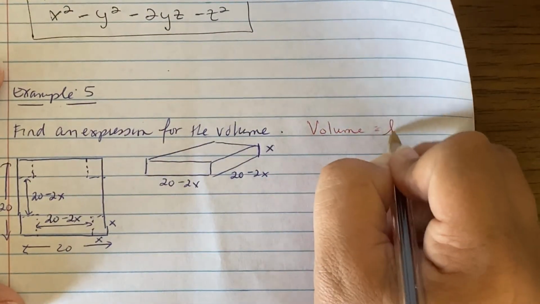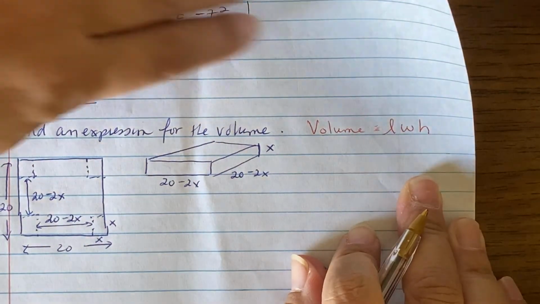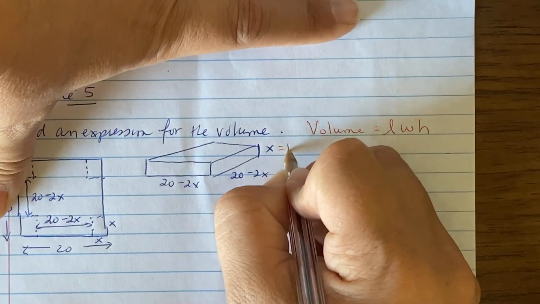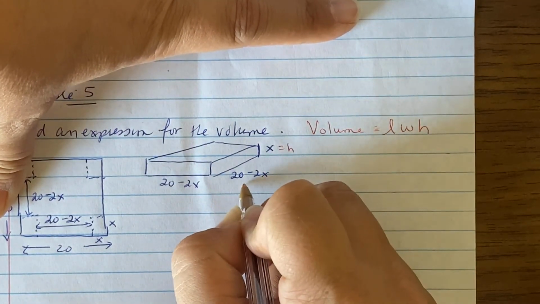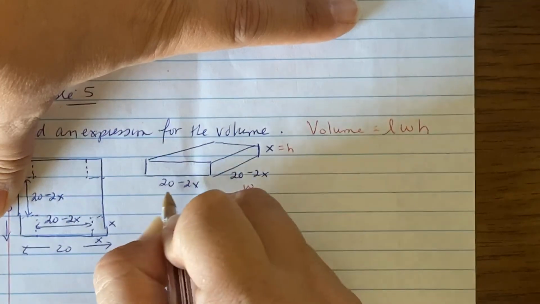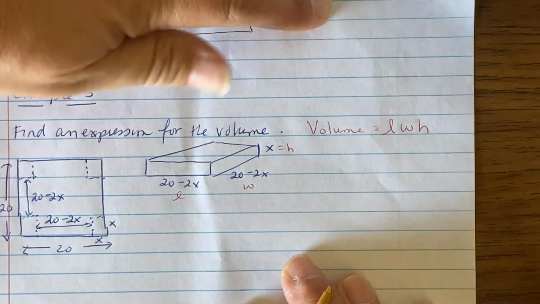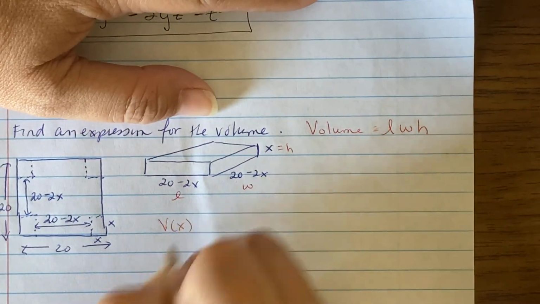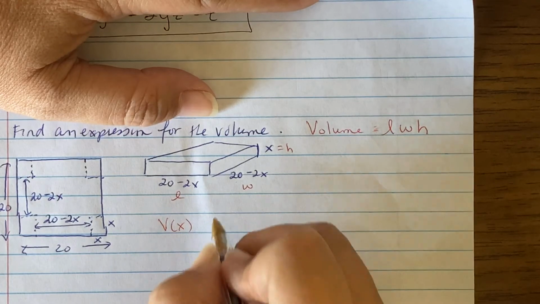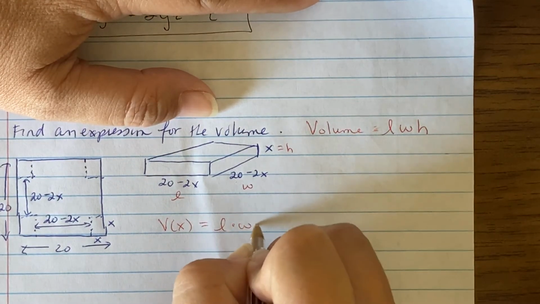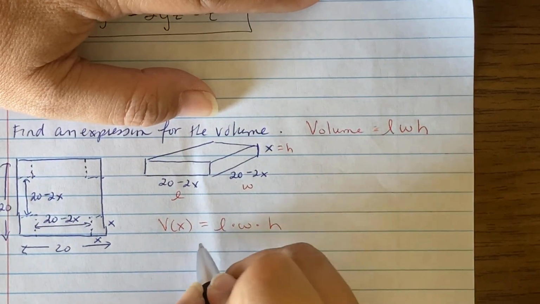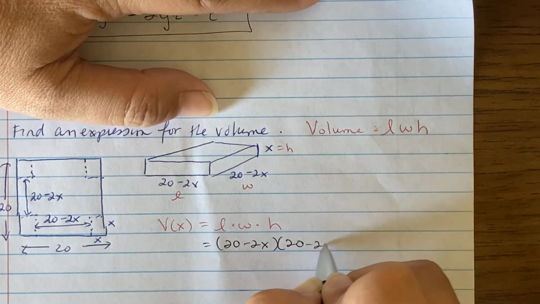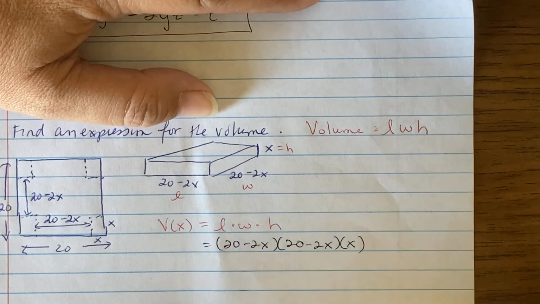Remember, volume of a box is always going to be length times width times height. It's back from your geometry days. So I'm going to identify my pieces. X is going to be my height. 20 minus 2x, there's one of my width values. 20 minus 2x, there's my length value. So it said find an expression for volume. So volume, I'm going to write it in terms of x because that's the variable they used, is length times width times height. So we see (20 minus 2x) times (20 minus 2x) times x.